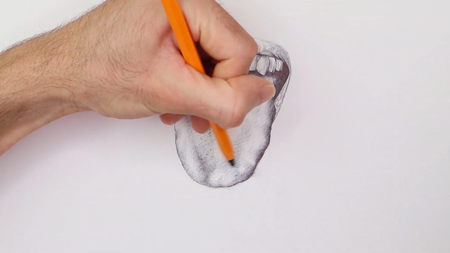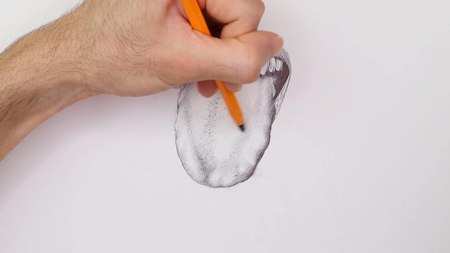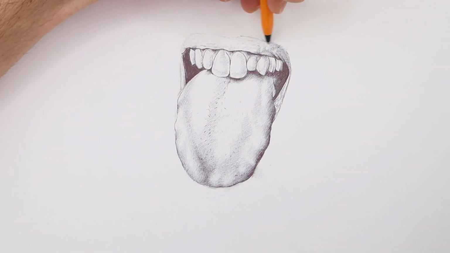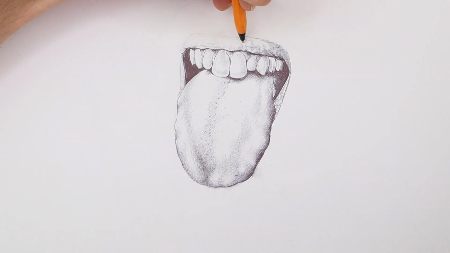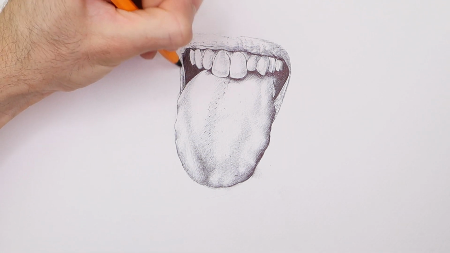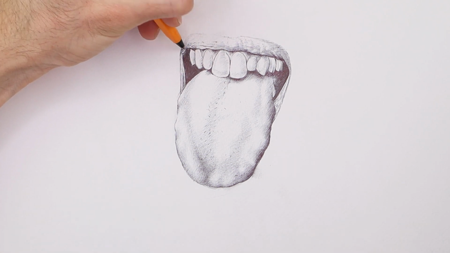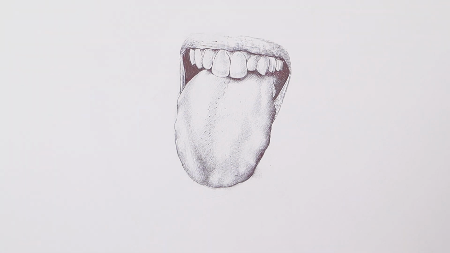Some things to take away: consider the light source, consider the glassy nature on the surface of the tongue due to its moist composition. Consider how negative space is utilized to define shape and form, and how we can use shading to define the shadows in a more subtle way as opposed to a really harsh, overpowering way to define the three-dimensional structure of the tongue.